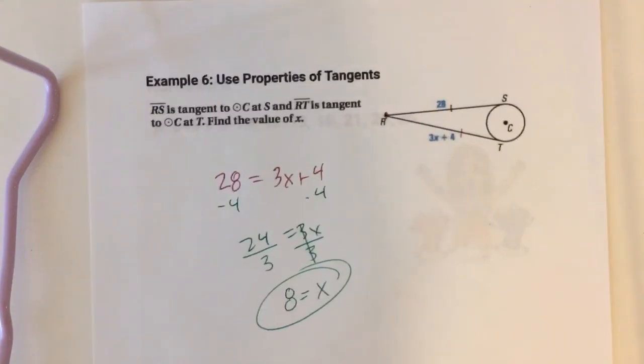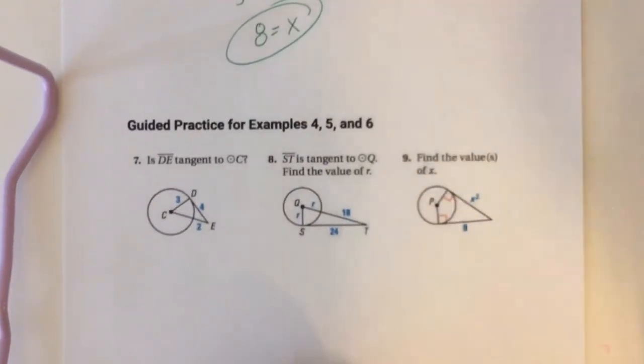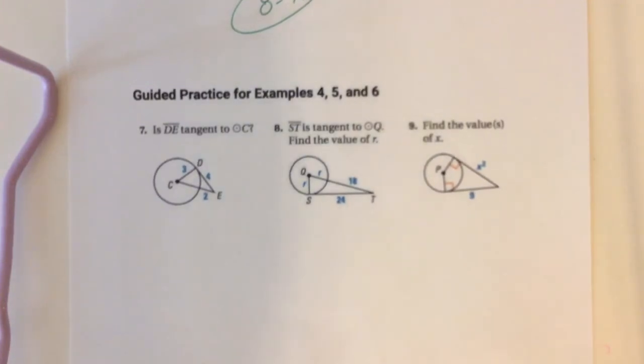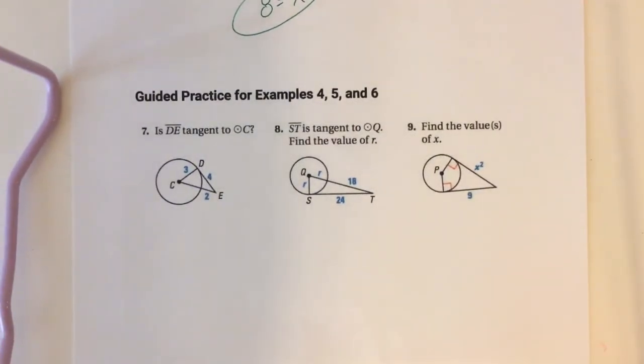So our last little bit for this video is some guided practice. Why don't you guys try these on your own, pause the video, come back and check your answers when you're ready.